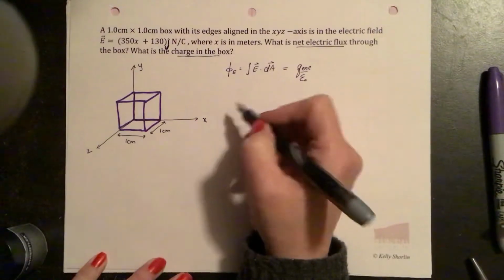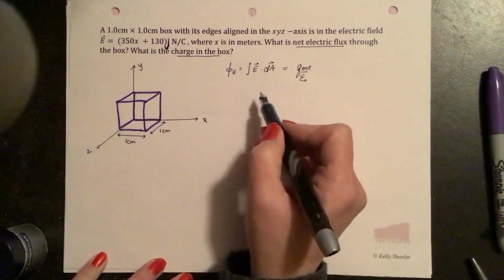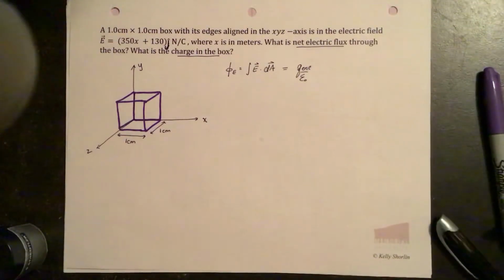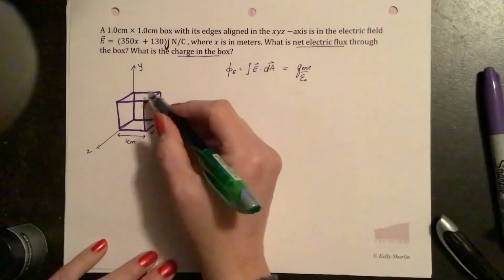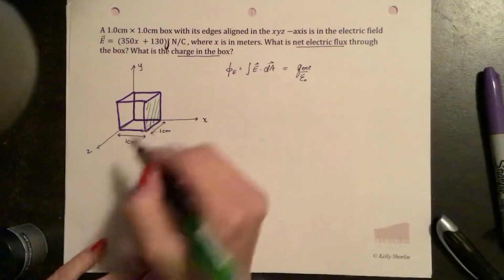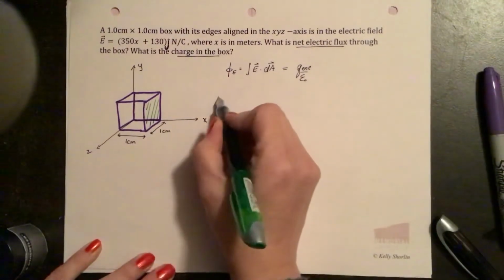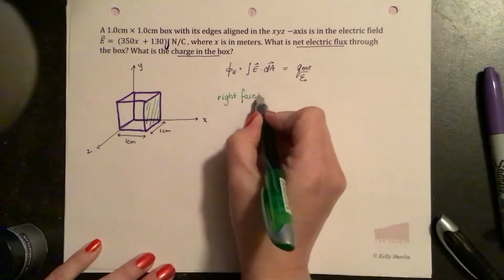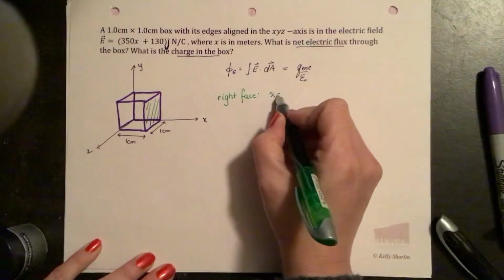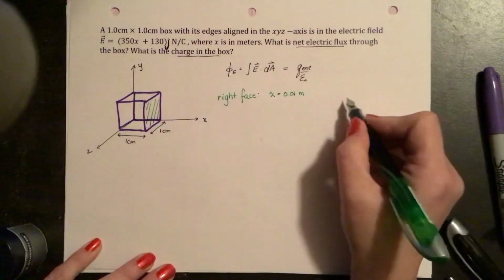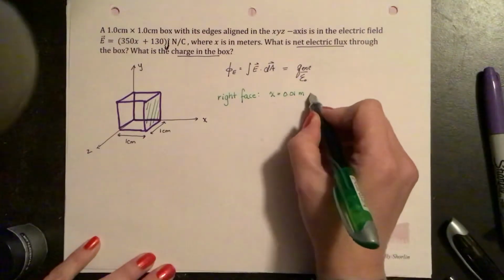Okay, let's get started. So we want to find the flux for each face. We have to pick a face to start on. Let's pick the right-hand face, because that's going to be easier to draw. So we'll start with the right face. On our right face, what do we know? We know that at the right face, x is equal to 1 centimeter, 0.01 meters. If I know what x is, then I know what my electric field is.